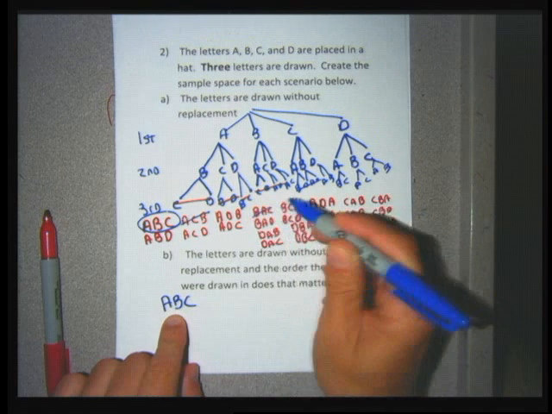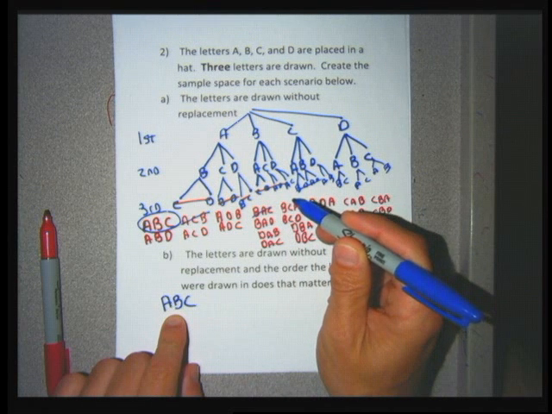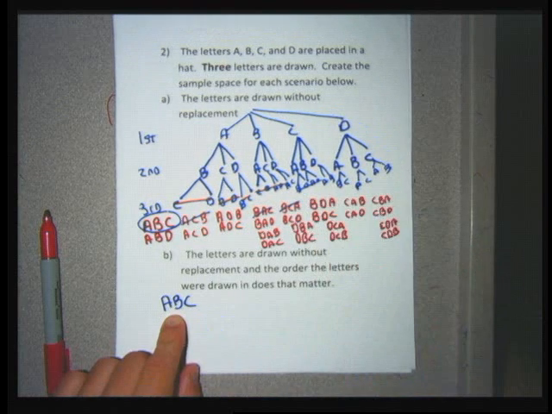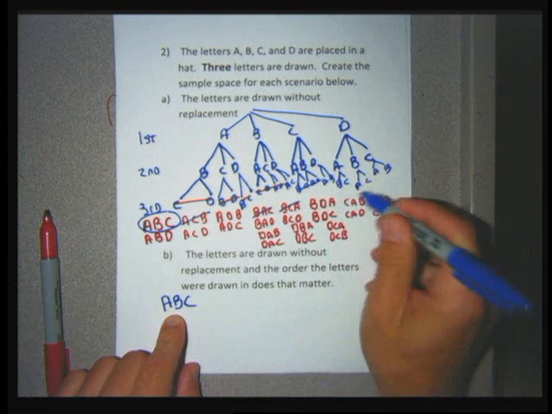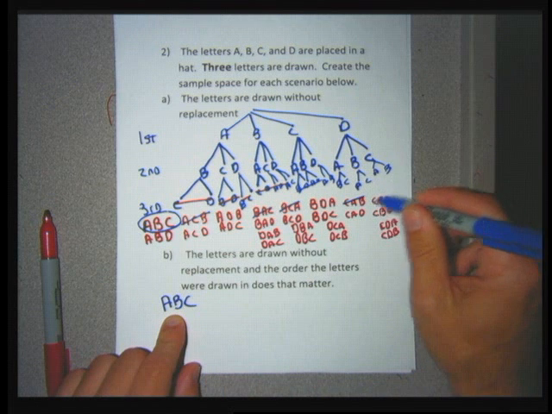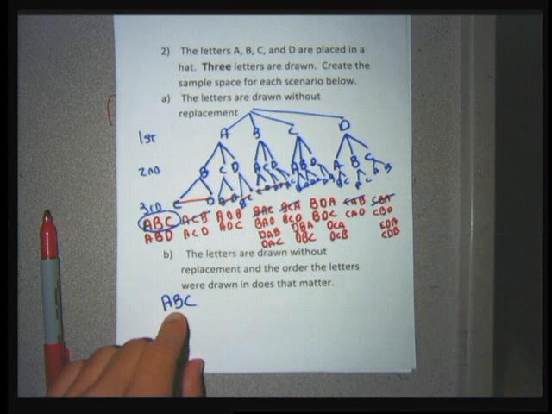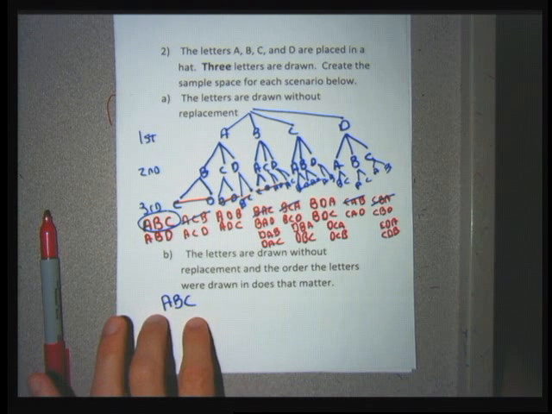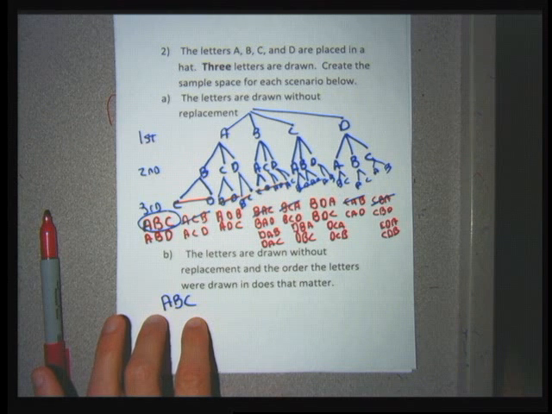Similarly, I'm not going to write BAC in this list because I already have the 3-letter combination. I'm not going to write BCA. I'm not going to write CAB, I'm not going to write CBA. All 6 of those are the same 3 letters just written in a different order, and I only need one of those 6 in my list. If you would have written ACB instead of ABC, that would be okay.